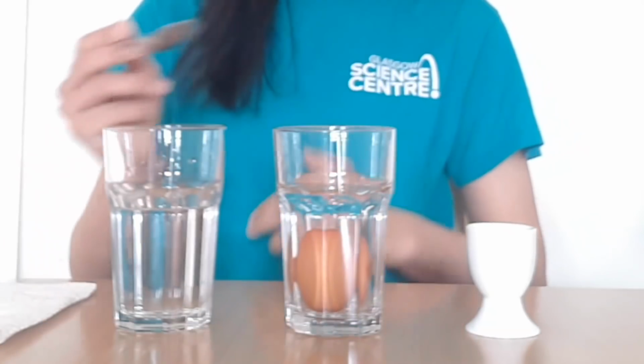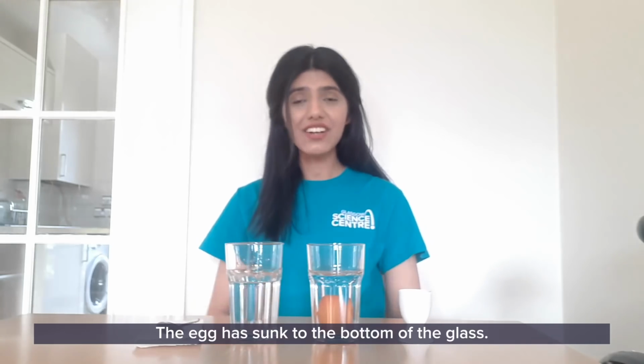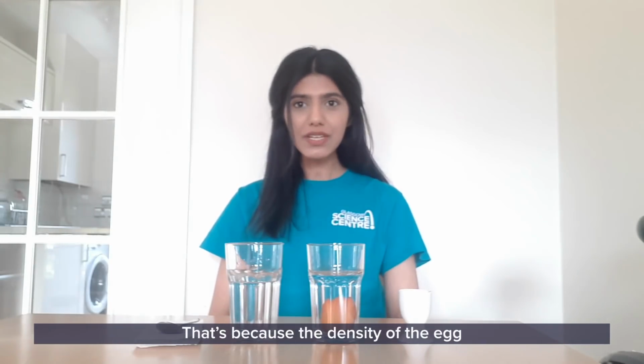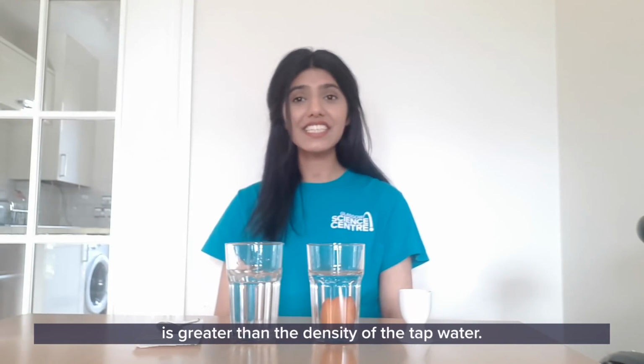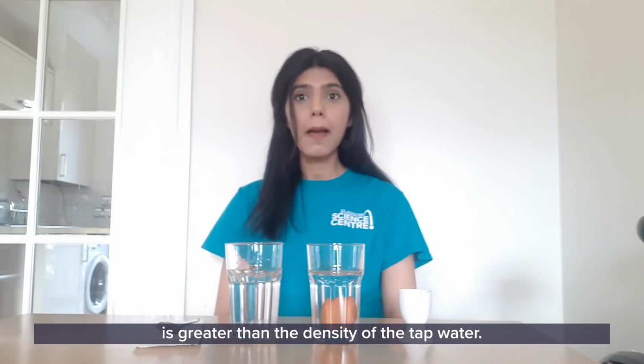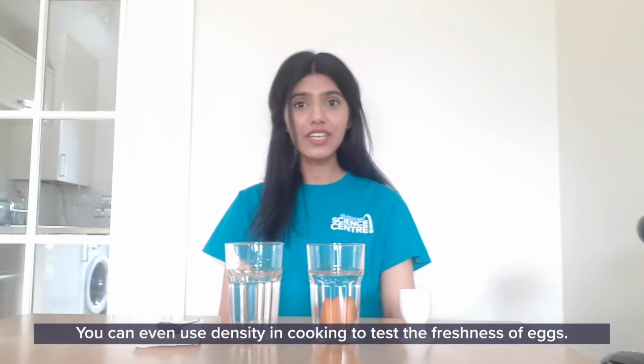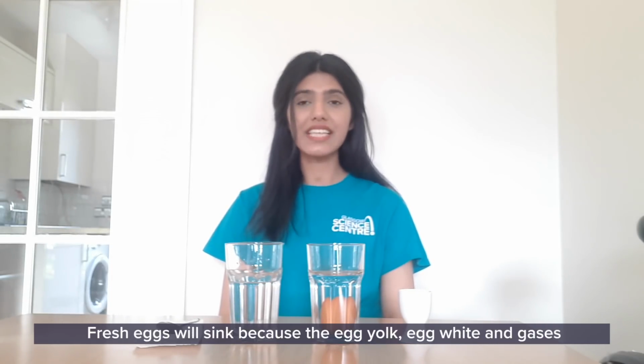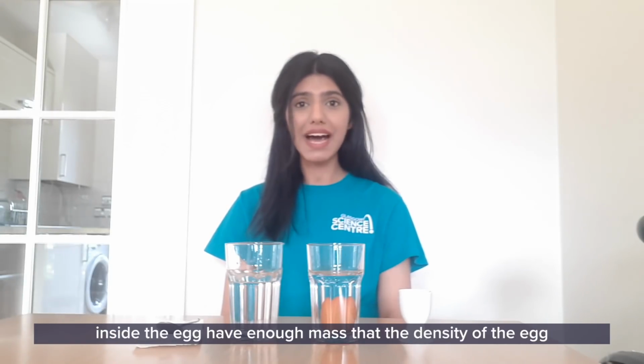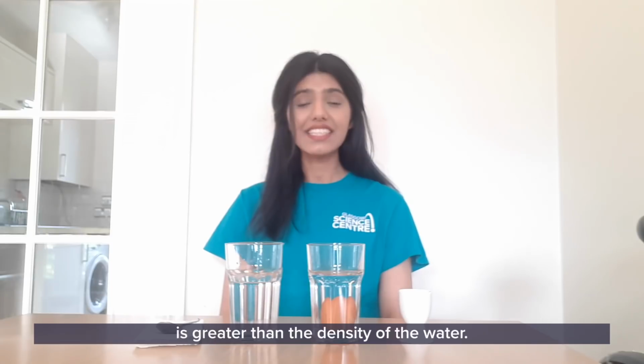Let's see. The egg has sunk to the bottom of the glass. That's because the density of the egg is greater than the density of the tap water. But this is only true for fresh eggs. You can even use density in cooking to test the freshness of eggs. Fresh eggs will sink because the egg yolk, egg white, and gases inside the egg have enough mass that the density of the egg is greater than the density of the water.